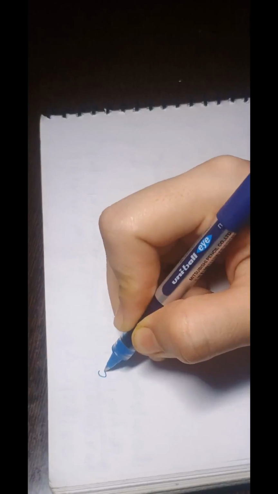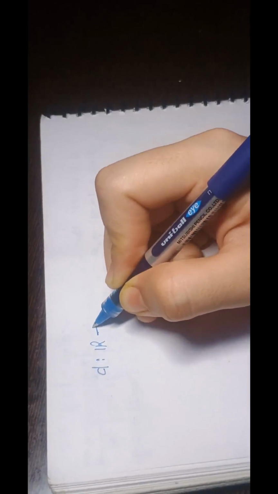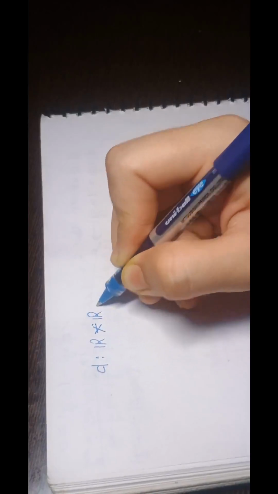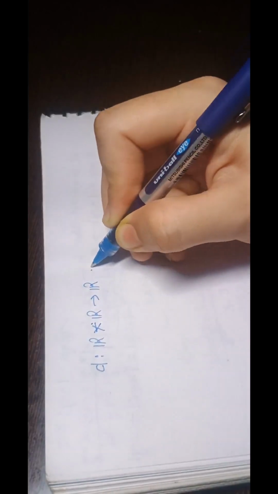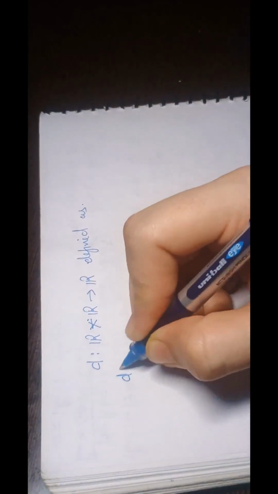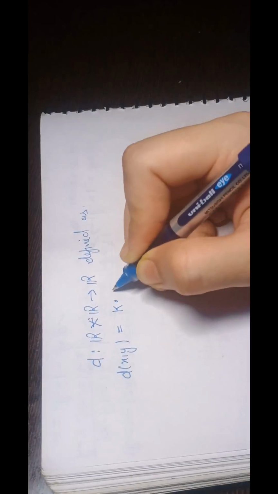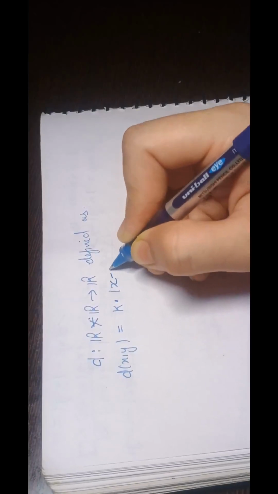Now, what other metrics can I define? Can I in general say d from R cross R to R defined as d of xy is equal to k times the usual metric, mod of x minus y?